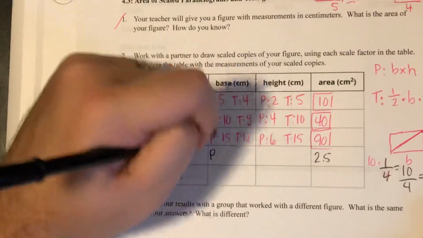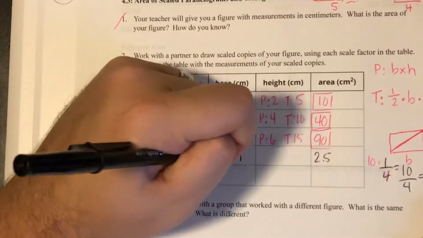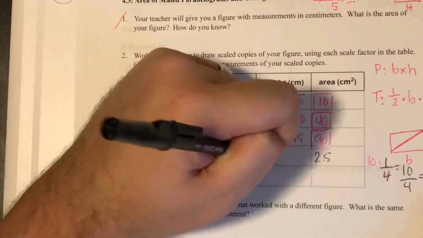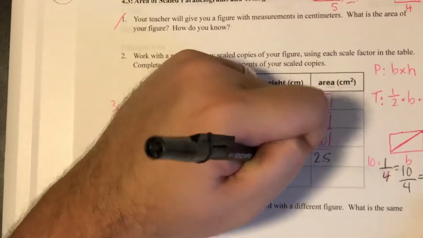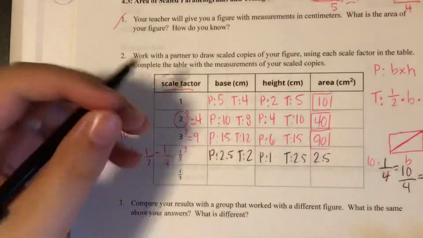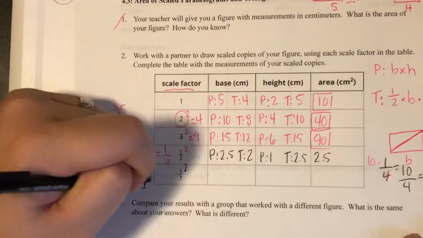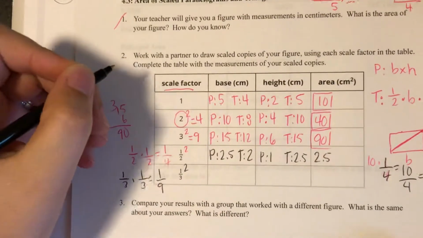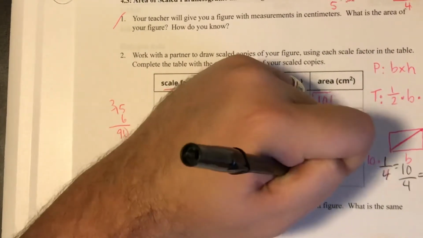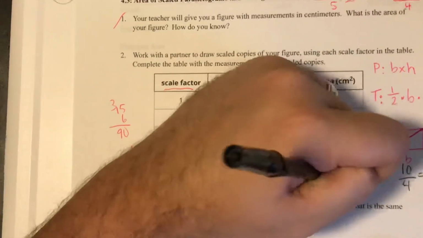If I take half of 5, I know half of 5 is 2.5. Half of 4 is 2. Half of 2 is 1. Half of 5 is 2.5. 2.5 times 1 gives me 2.5, so that checks out. A third squared means 1/3 times 1/3, which equals 1/9, right? 10 times 1/9 would be 10/9.